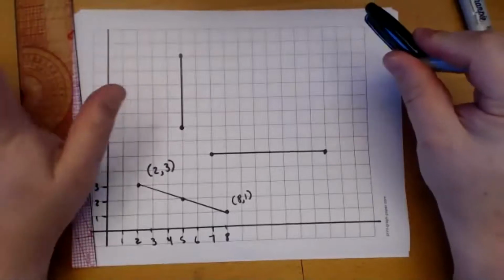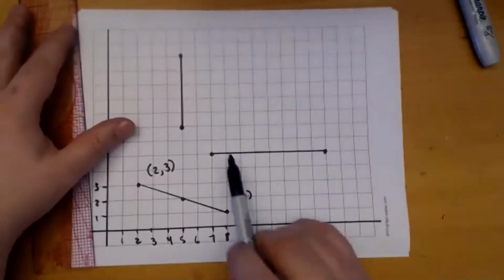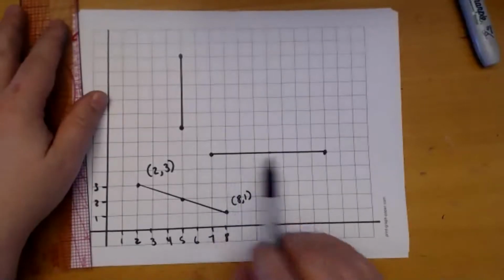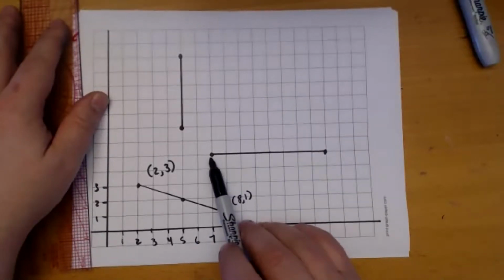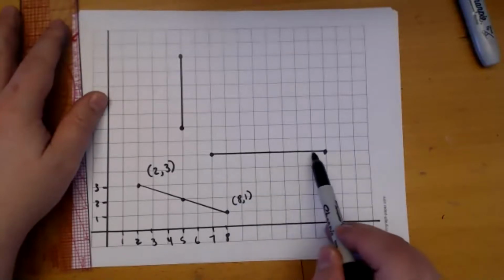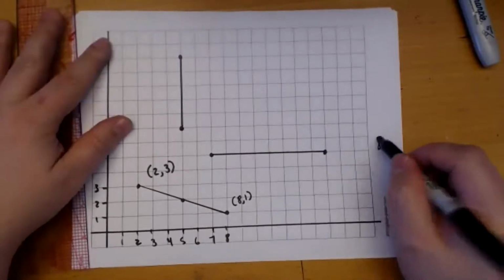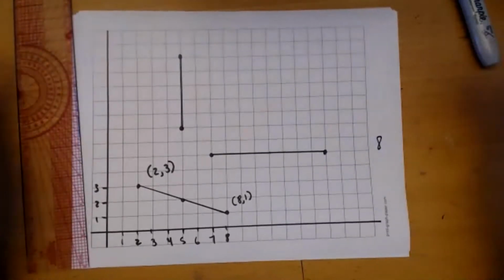Like all you have to do is count. You don't even have to really do any math. So what you do is you can just look at this and say, well, how big is it? Well, it's 1, 2, 3, 4, 5, 6, 7, 8. This thing is 8 units long, right? And what is half of 8?